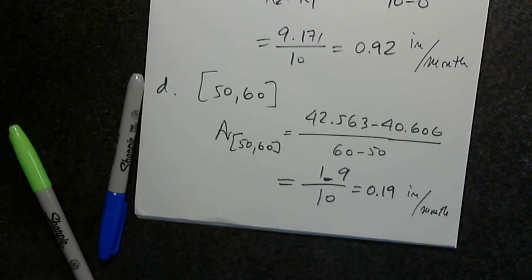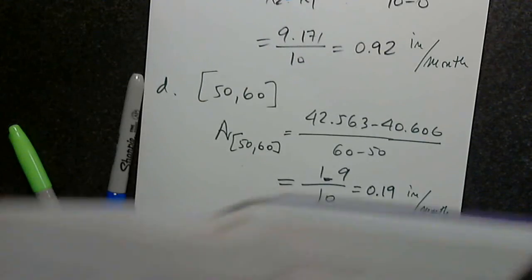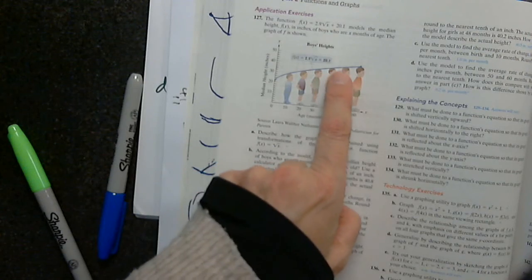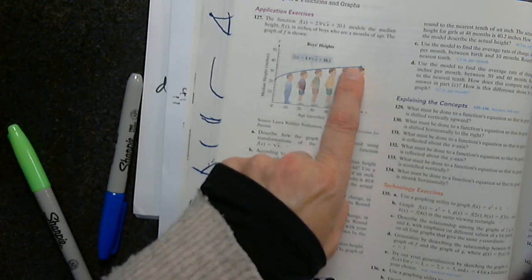So if you multiply this by 5, you will roughly get that. So it's much faster between 0 and 10, which makes sense, right? And we see that in the graph. See how fast this is going? And then between 50 and 60, much slower.